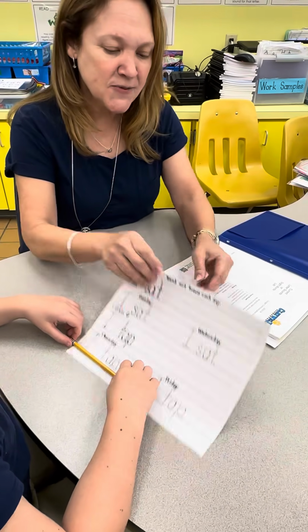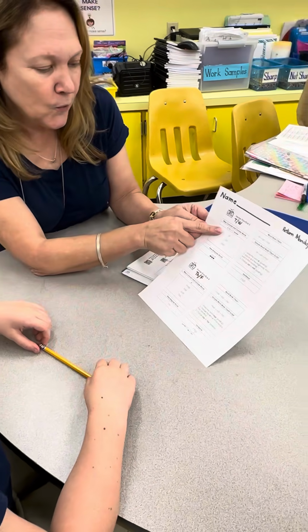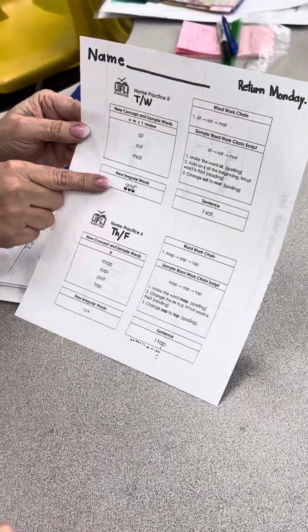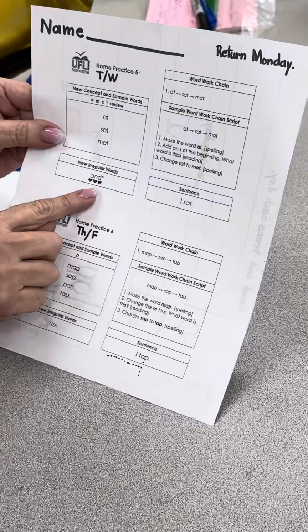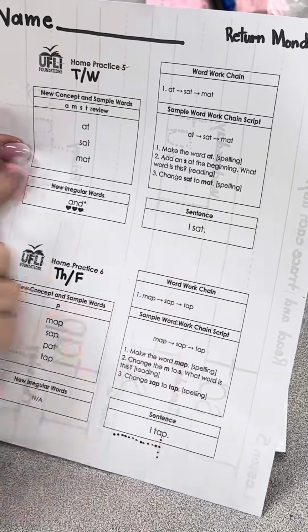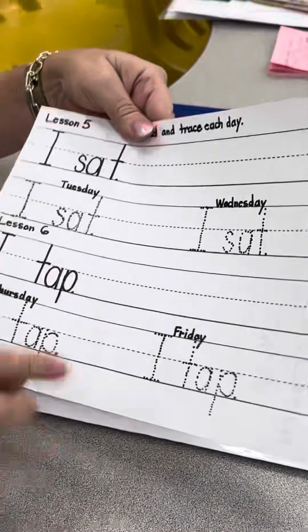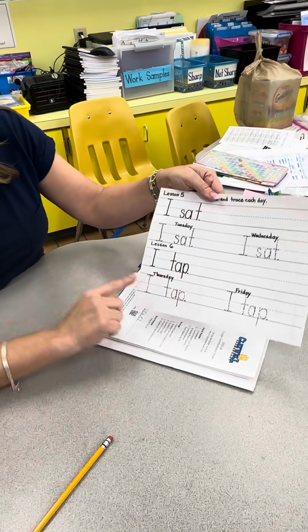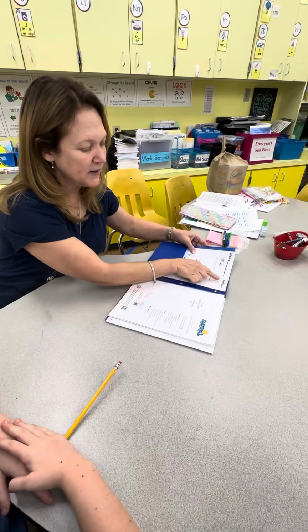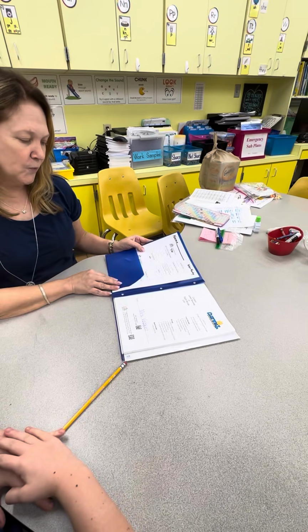There are 4 steps to our routine: reading the words, segmenting first if needed, reviewing our irregular words, which we call heart words, going through the word work chain, and finally the sentence. There's 2 days for lesson 5 and 2 days for lesson 6. And then every Monday, I will be collecting the homework sheet.